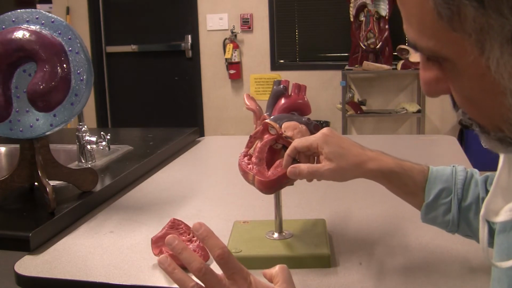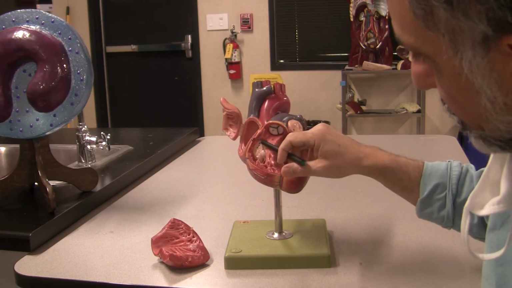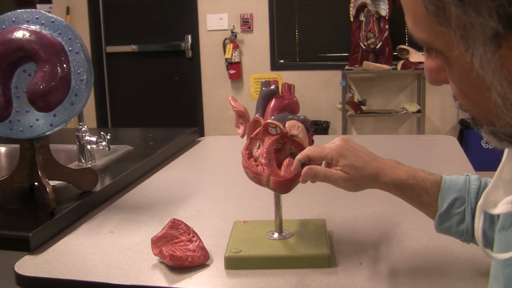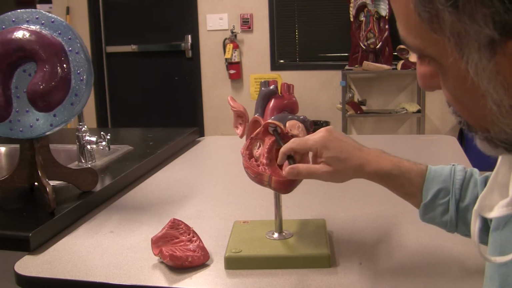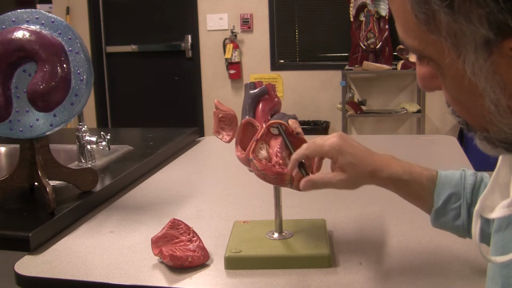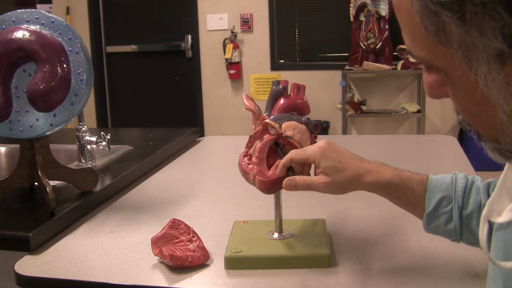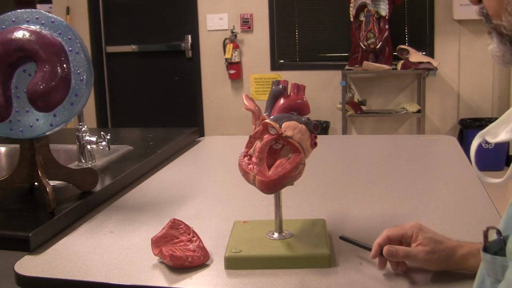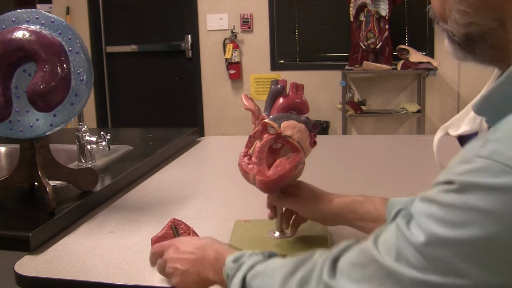The four valves I mentioned: the right atrioventricular valve, the left atrioventricular valve, the pulmonary semilunar valve, and the aortic semilunar valve. Okay, so you should have those pictures as well.